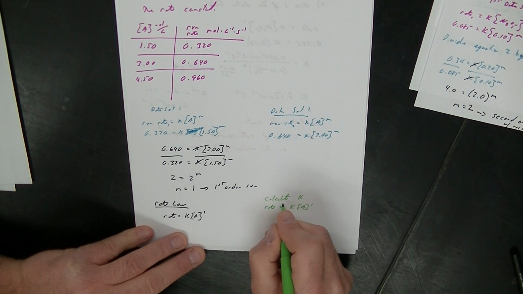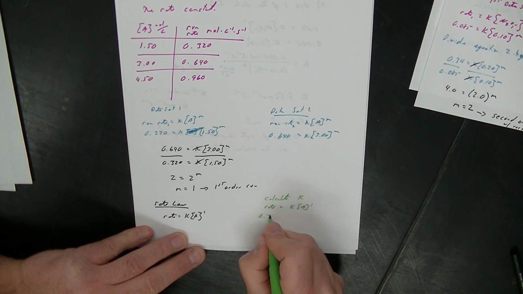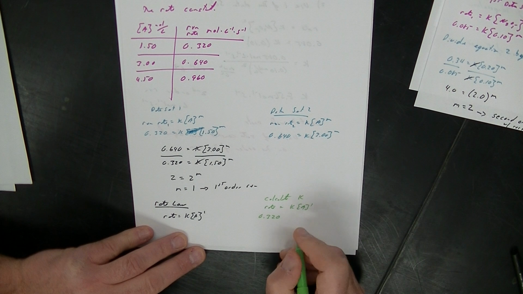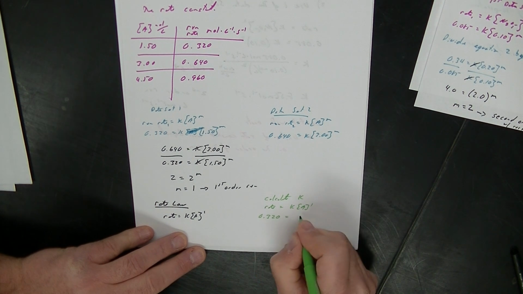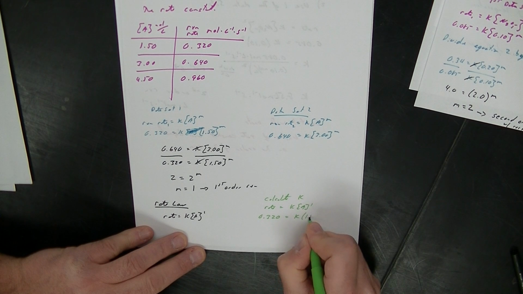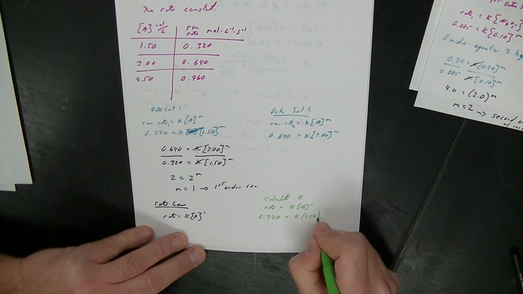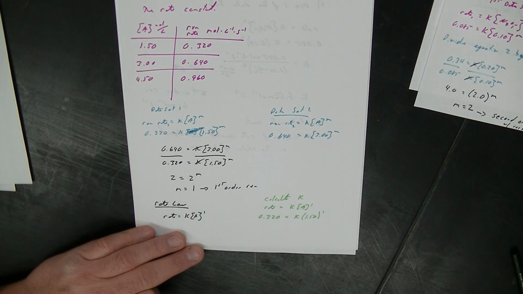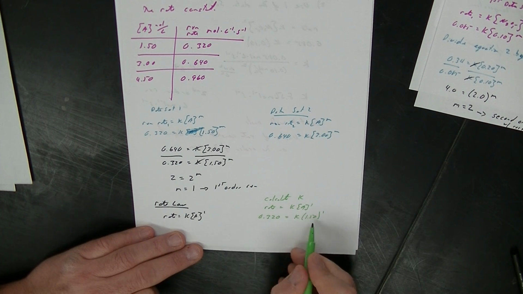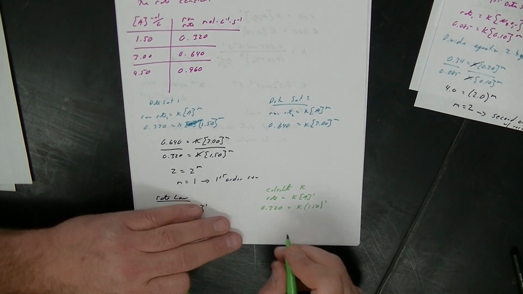Our rate for the first one was 0.320 equals K times 1.50 to the first. We're going to bring this over here, and I'm going to bring our units in.